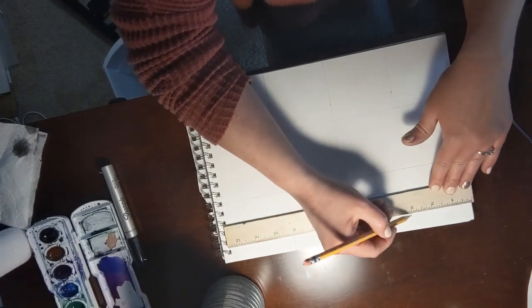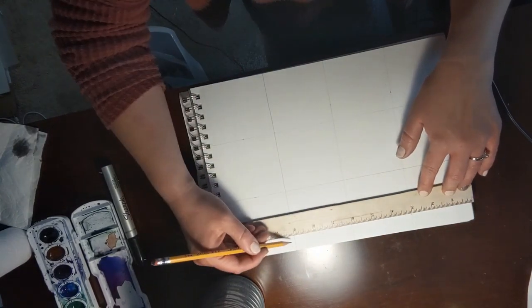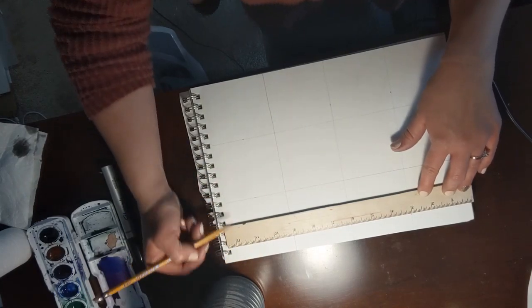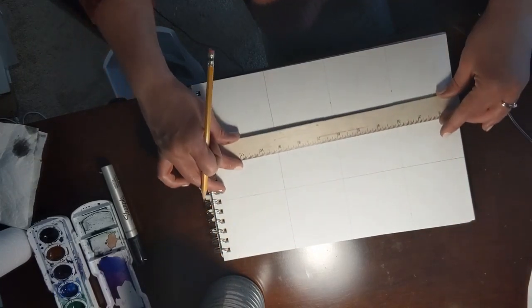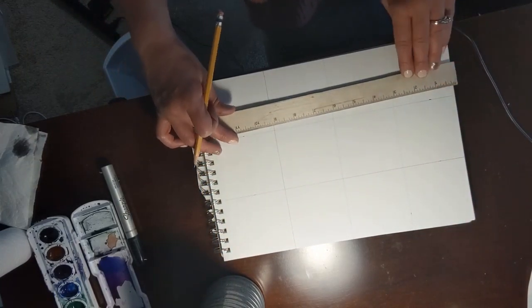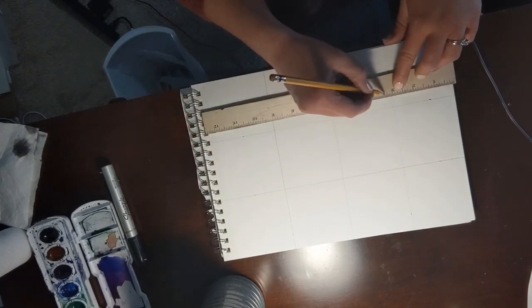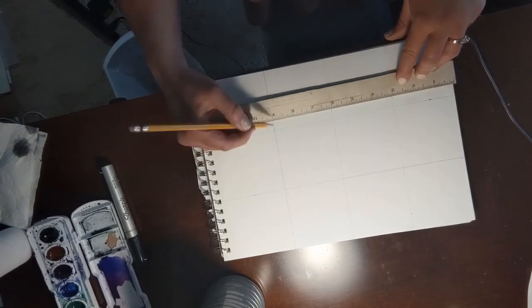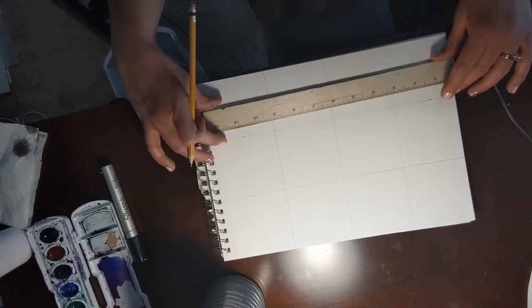But I made a little mark on my 3-inch, 6-inch, 9-inch, and then the 12 is the edge of the paper, so I didn't need to make a mark there. Then I moved my ruler down towards the bottom of my page, and I made another little hash mark on the 3-inch, 6-inch, 9-inch, and then 12 is at the edge of the paper.